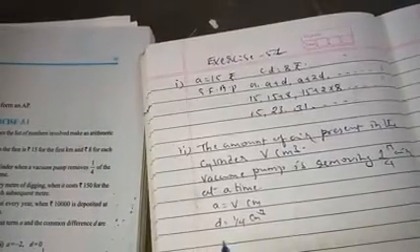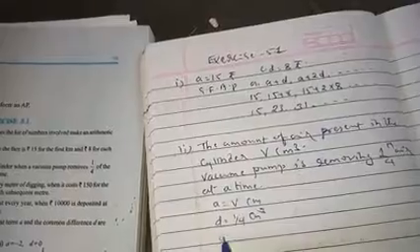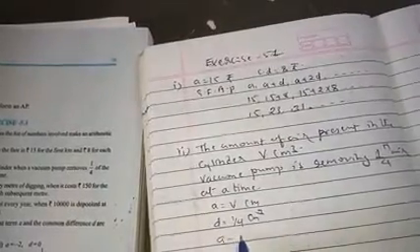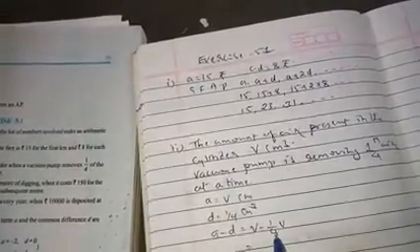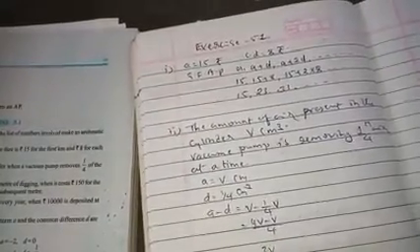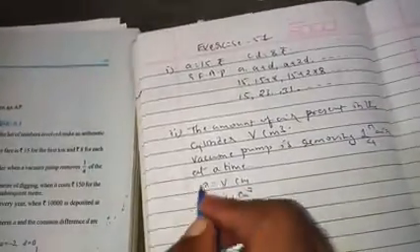Then a minus d means V minus 1 by 4 V, which is 4V minus V divided by 4, that is 3V divided by 4. This is our second term. This is a1, this is a2.